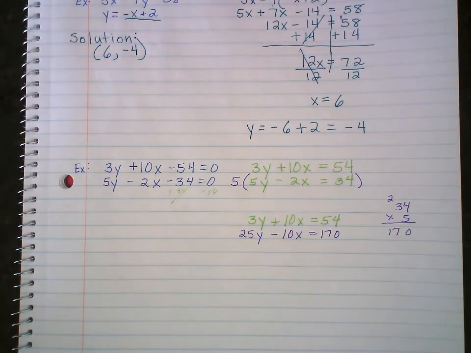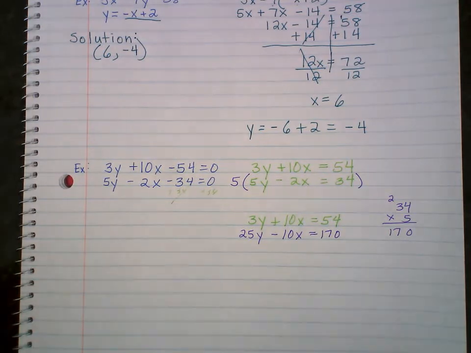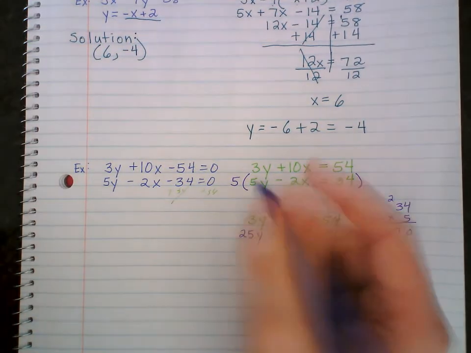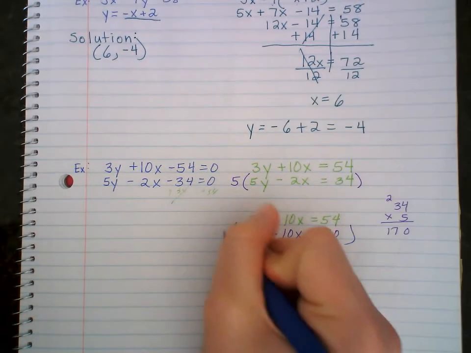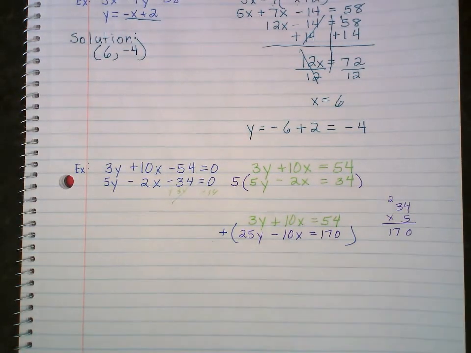Okay, so now we have both x's with the same number in front. Doesn't matter that they're different signs. What's important is that they're the same number. So, do we have to subtract or add? Is 10x plus a negative 10x 0? Yes. So we're going to add them. You just need to do whichever one, add or subtract, will cancel out.